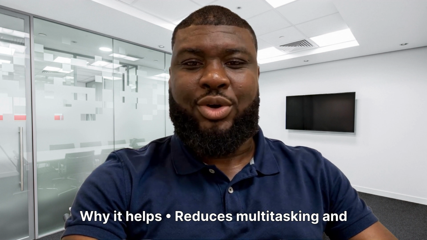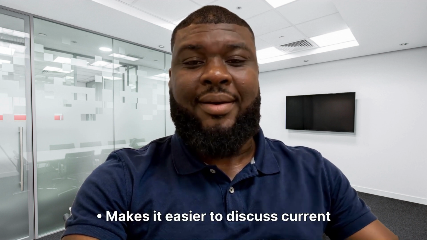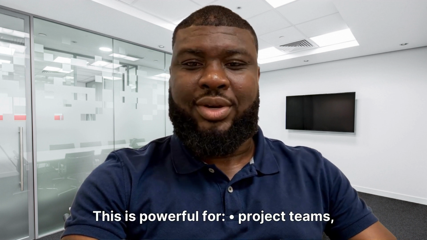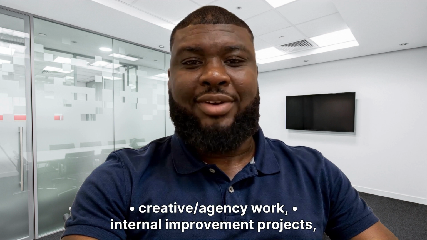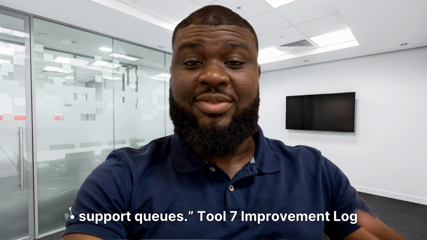Why it helps. Reduces multitasking and context switching. Highlights where things get stuck. You'll see cards piling up and waiting. Makes it easier to discuss current load in huddles. This is powerful for project teams, creative agency work, internal improvement projects, and support queues.